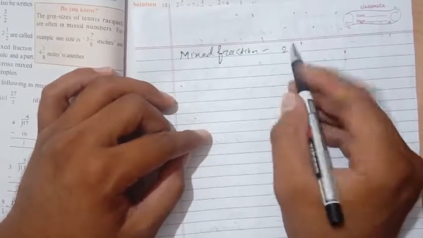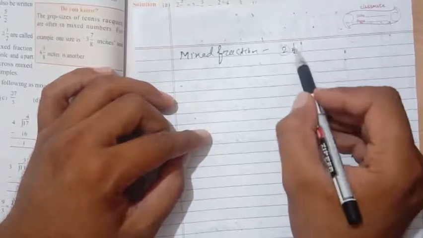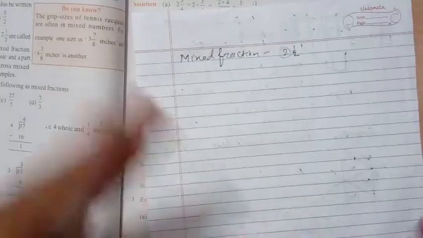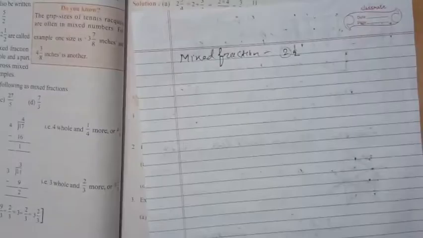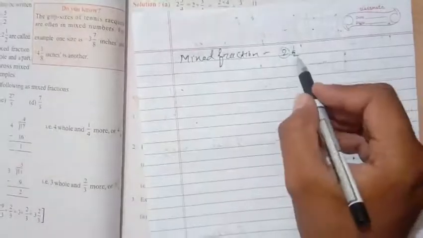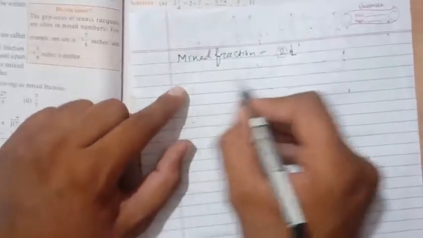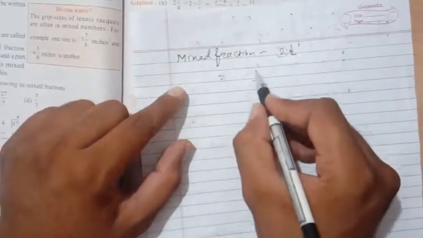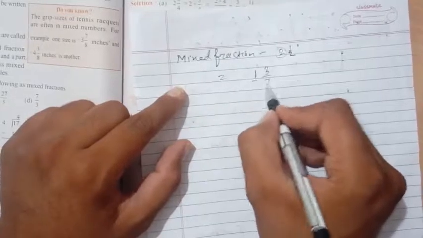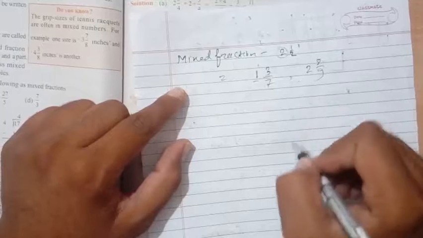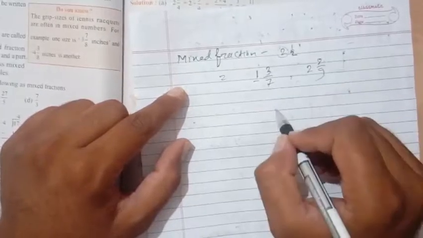Here is the whole part and here is a fraction. Where there is a whole and a fraction, we call it a mixed fraction. Other examples: 1 3 by 7, 2 8 by 9 are all examples of mixed fractions.